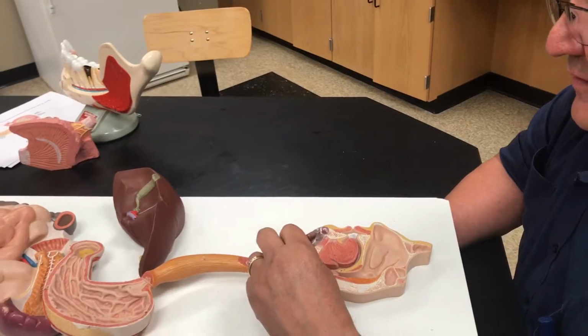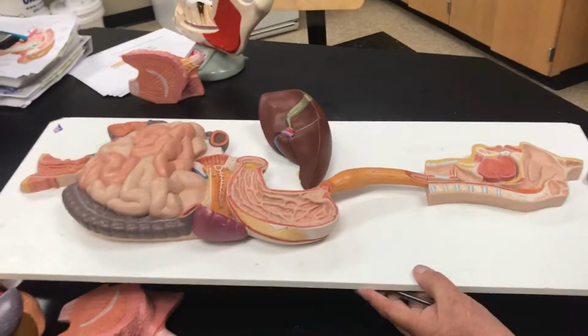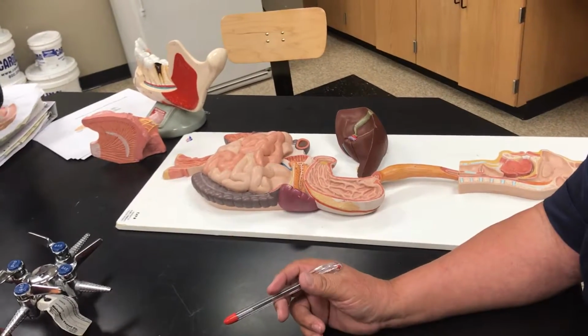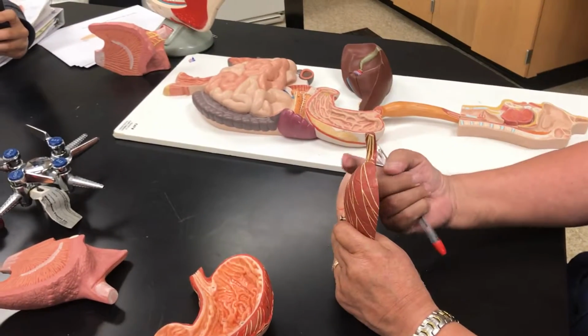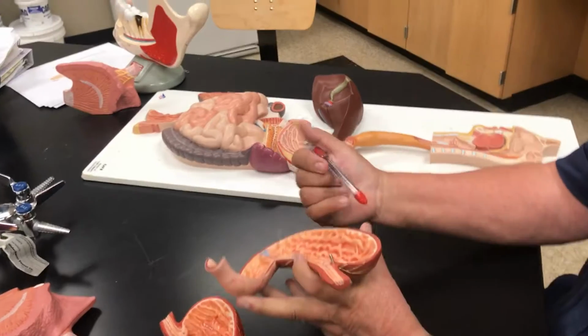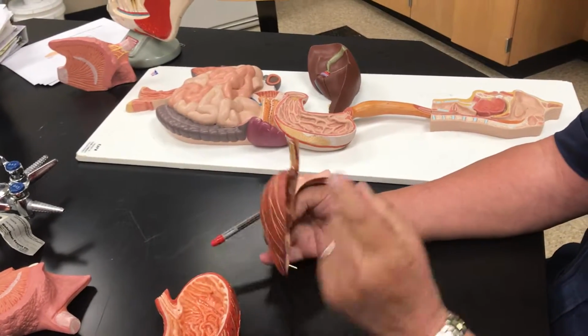When we come down, this is the esophagus. The esophagus comes down. Hand me the stomach, please. Both sides. When we come down here, where the esophagus comes into the stomach, right there is the cardia. It sits right on top, the cardiac sphincter. Just this piece right there is the cardia.